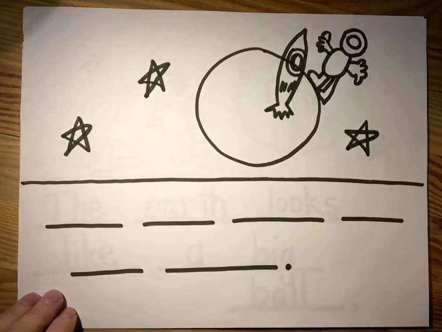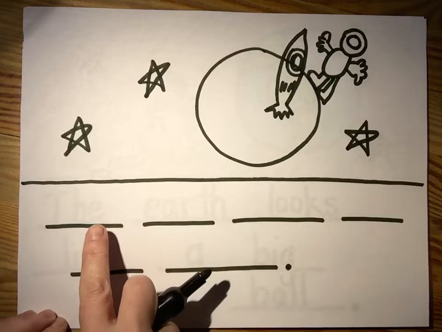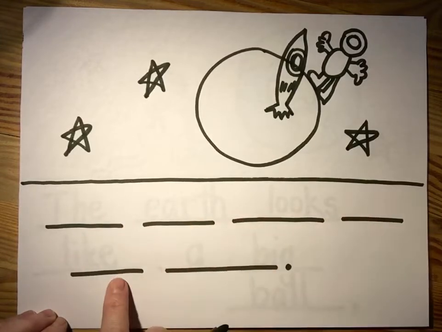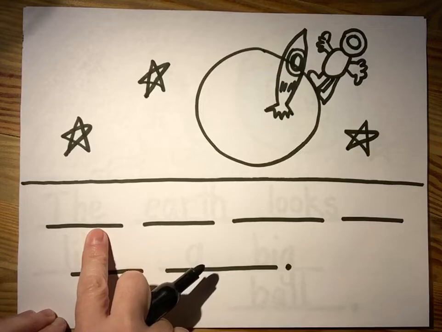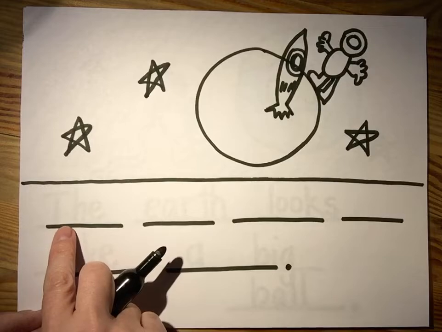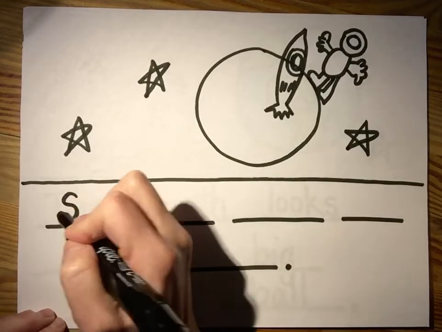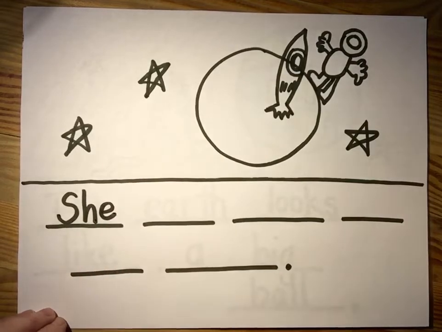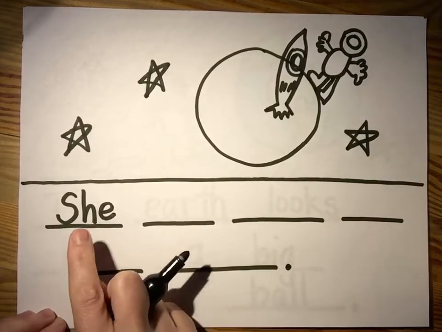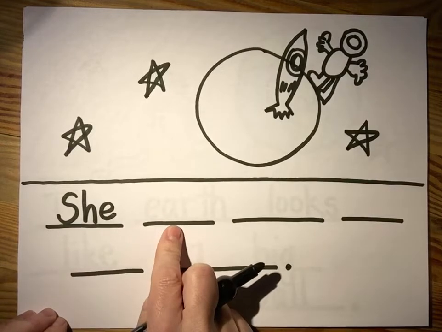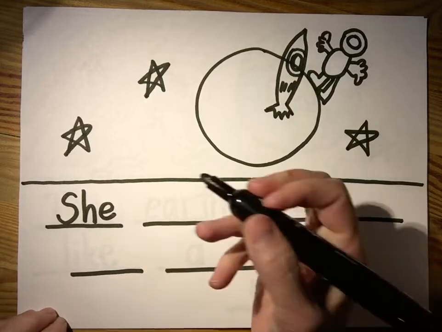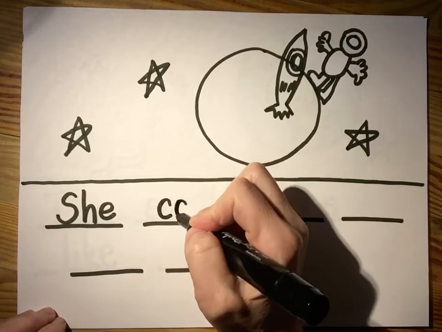All right, let's write our sentence. Let's say it first, just to remind ourselves what we're going to write. She can land on the moon. What's the first word? Yep, it's she. That's a blue word. Make sure you use a capital letter for the first letter in your sentence. All right, capital S-H-E. All right, let's reread it to see what word comes next. She can. Can's a yellow word. Did you find it? You might already know how to write it. C-A-N.